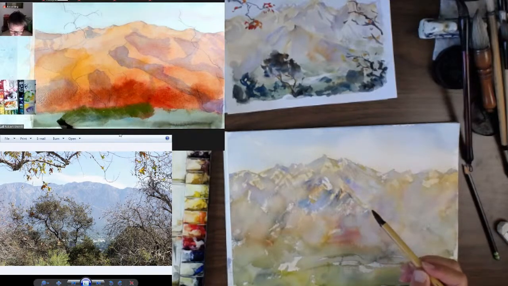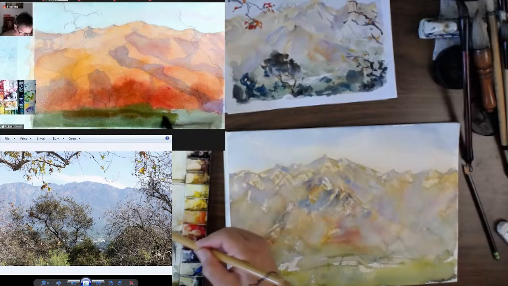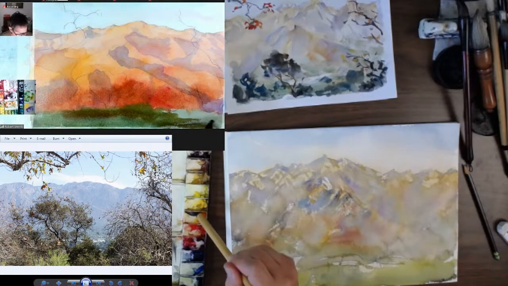That's what I should have done on the base. The green is made with Prussian blue and lemon yellow. But here, what if I take a little orange into that? Yeah, I like that. It really harmonizes the colors.